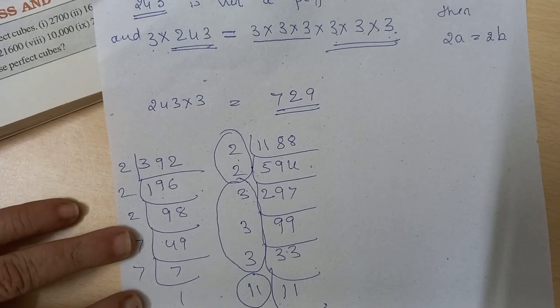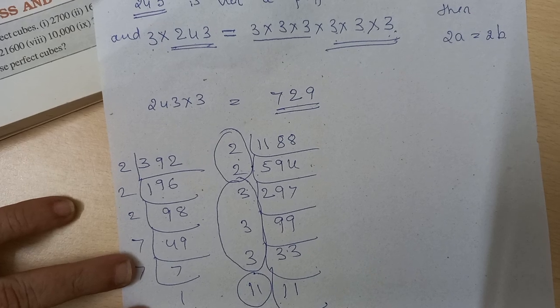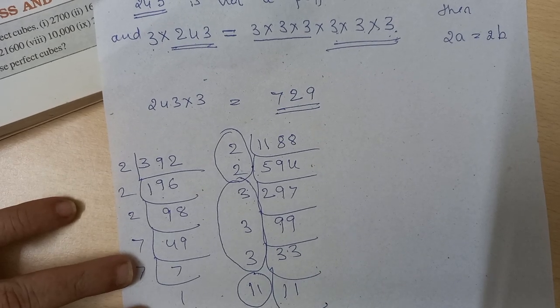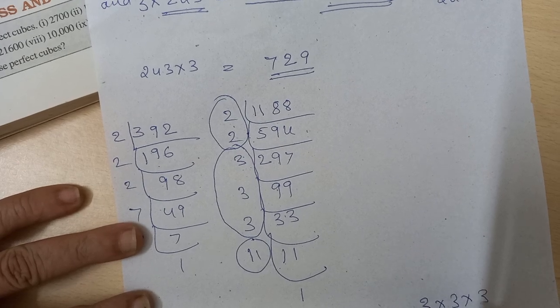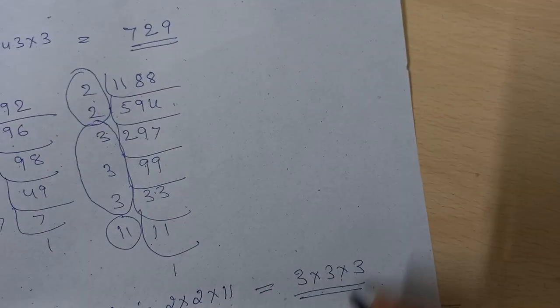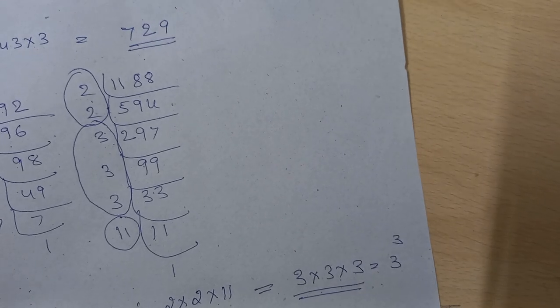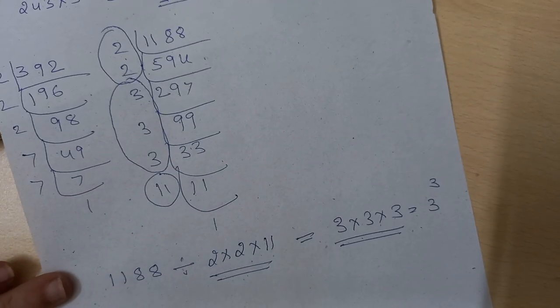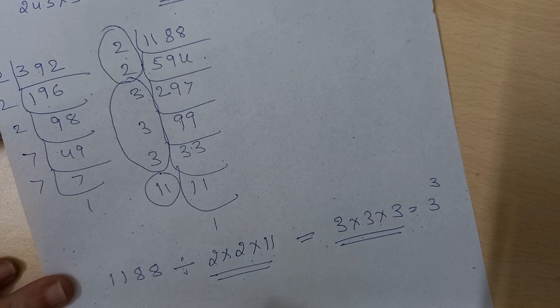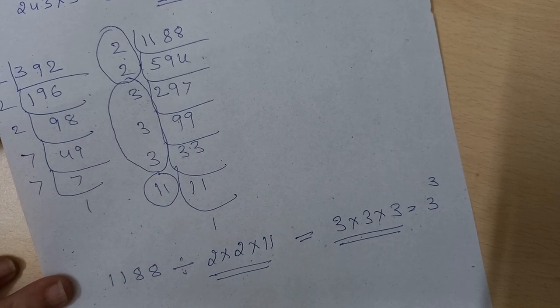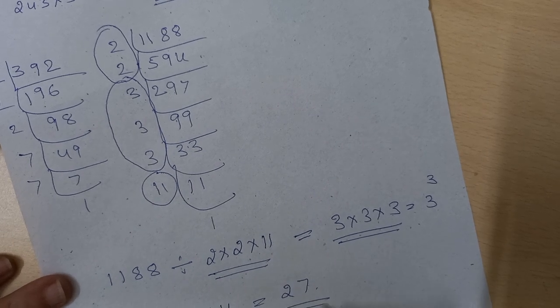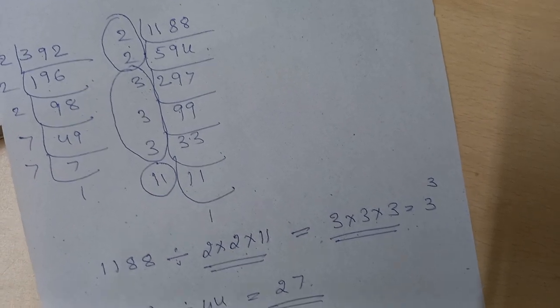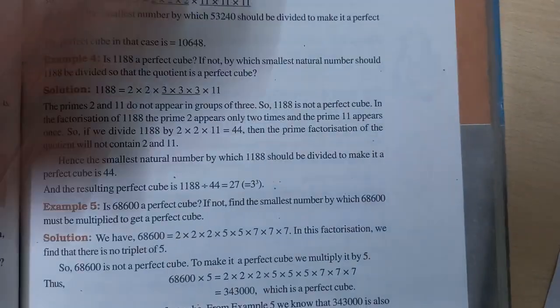Therefore, if you divide 1188 by 2 into 2 into 11, you are left with 3 into 3 into 3, which is a triplet and can be written as the cube of 3. And this number is 1188 divided by 44, which gives you 27. Got it? Now, example 5.